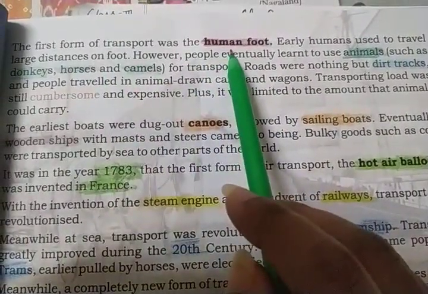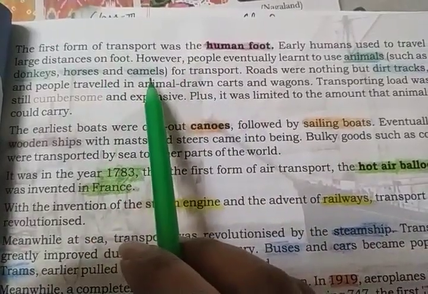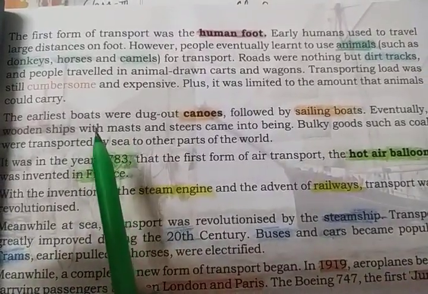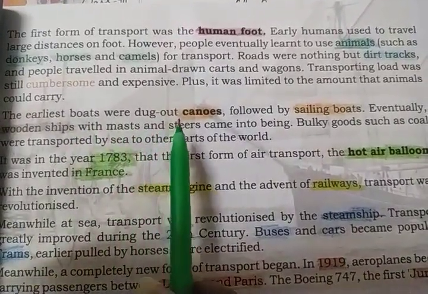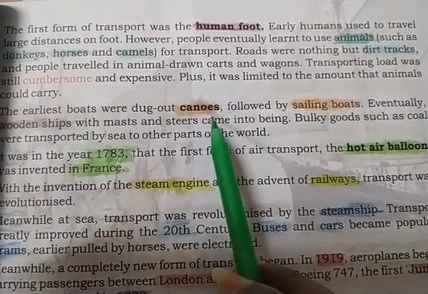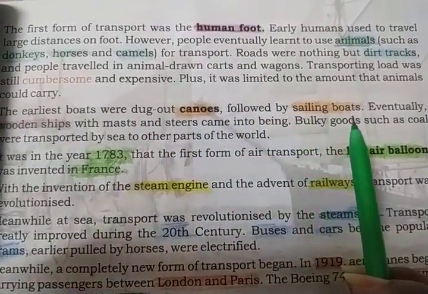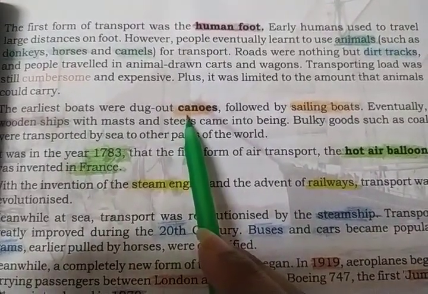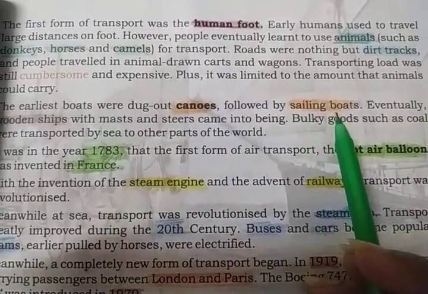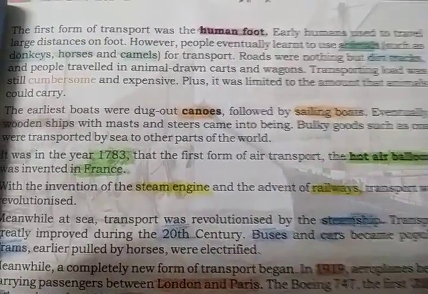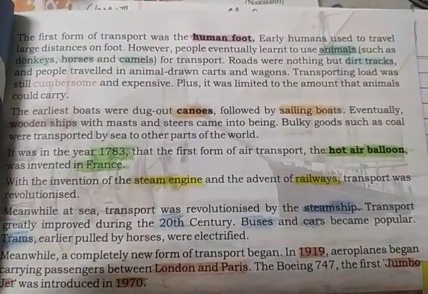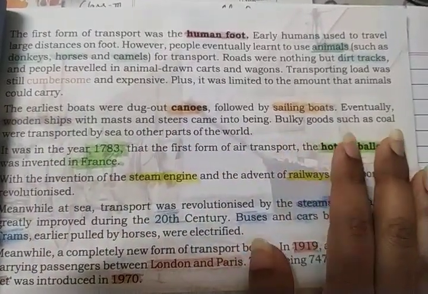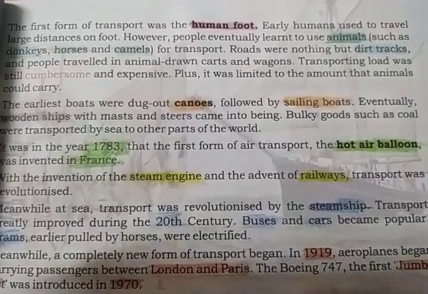Humans used to travel on their own foot, or they used animals or animal carts. After that, what did they use on water? The early boats were dug out as canoes, followed by sailing boats. So canoes were the first boats developed by early humans, and sailing boats were developed after that. Eventually big wooden ships were developed to carry a lot of bulk and coal from one place to another.